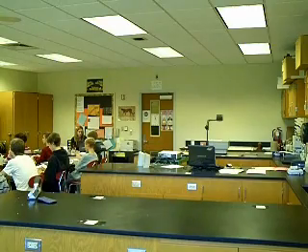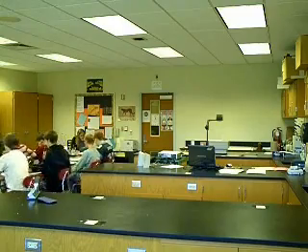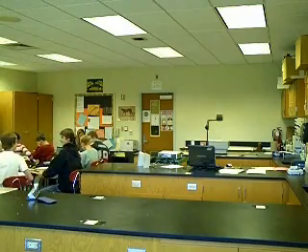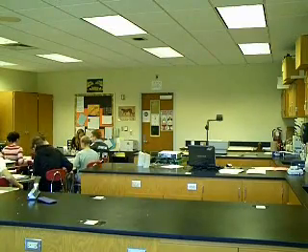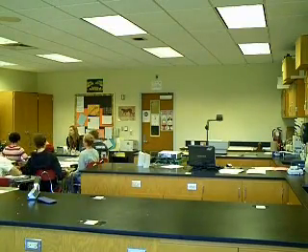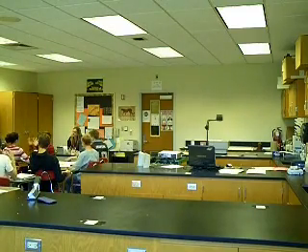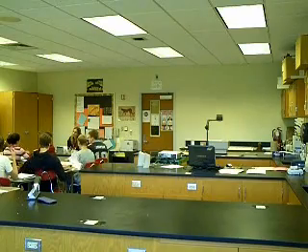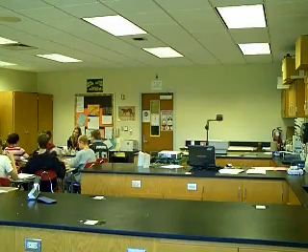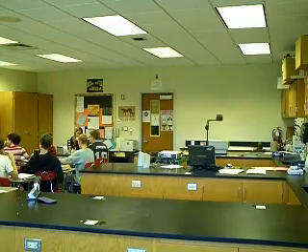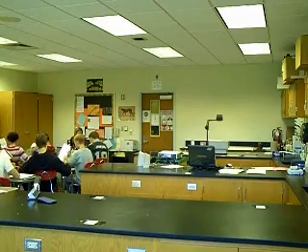If you guys want to turn your desks again. Vocabulary chart in section 3.2. So you'll need your books out, and I believe page 55 is where section 3 starts.